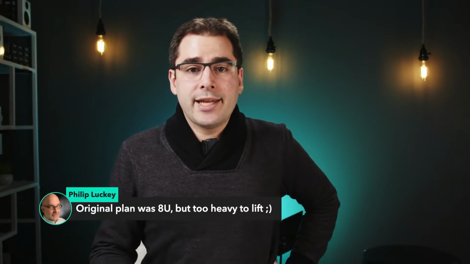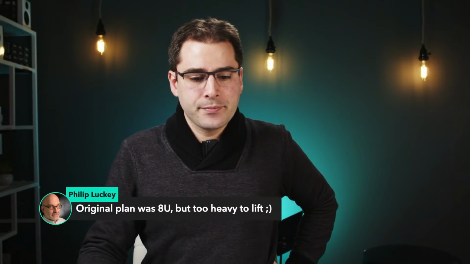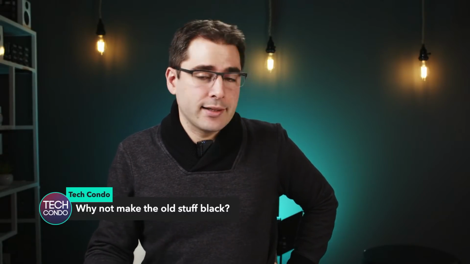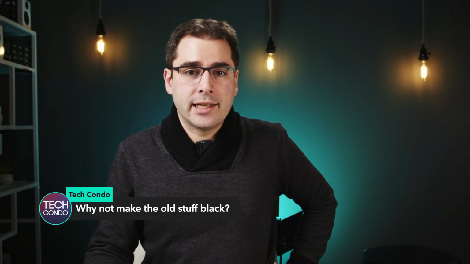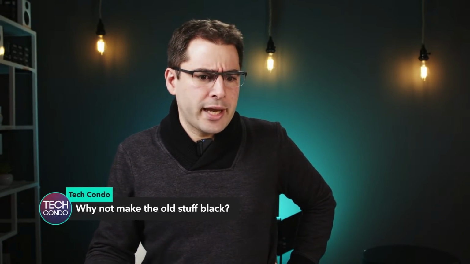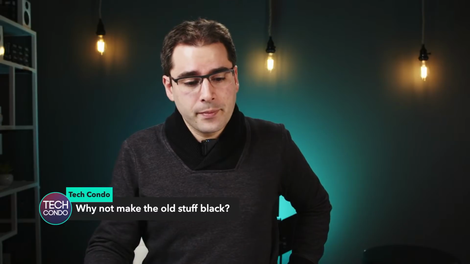Phillip's original plan was 8U, but that's too heavy to lift. Yeah, this stuff adds up fast. Why not make the old stuff black? I mean, I could. I'm not going to paint it again. It was a lot of work. And then I'll have 2 layers of paint, which is probably also going to look bad. Also, I don't know if the black paint that I could get is going to match the same black. I like it. I think it's fine.